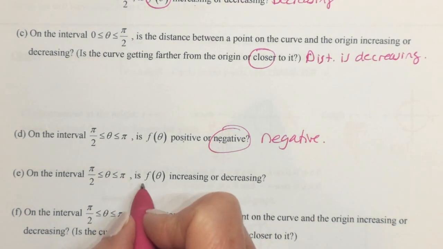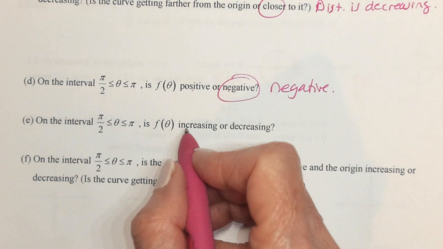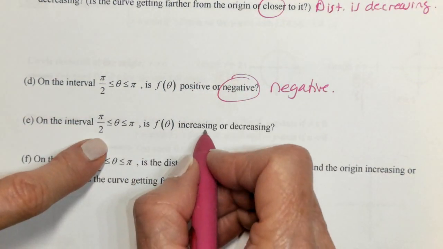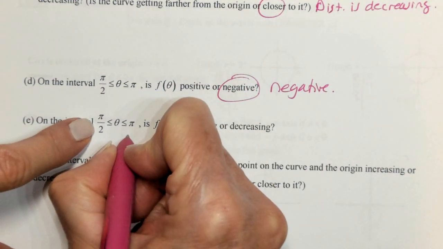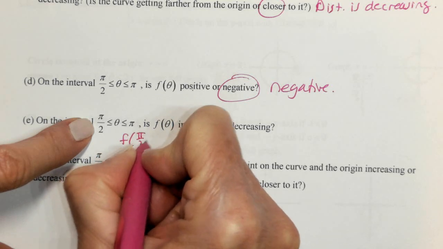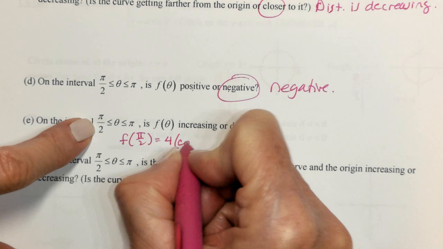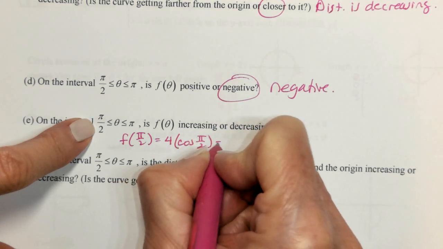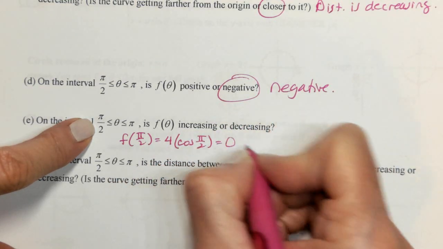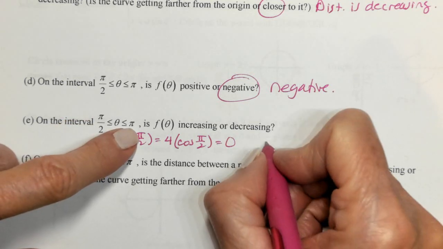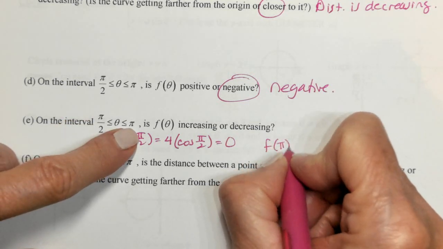Is r increasing or decreasing? What is f of pi over 2? That would be 4 times cosine of pi over 2. Cosine of pi over 2 was 0, so that would be 0. What is f of pi?